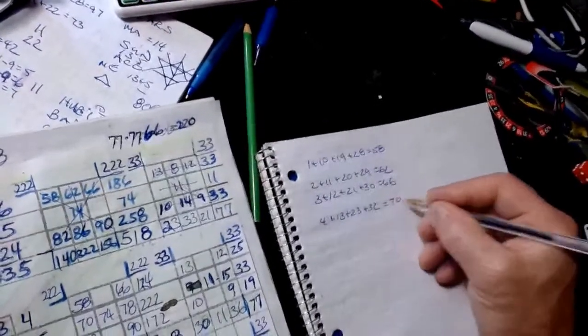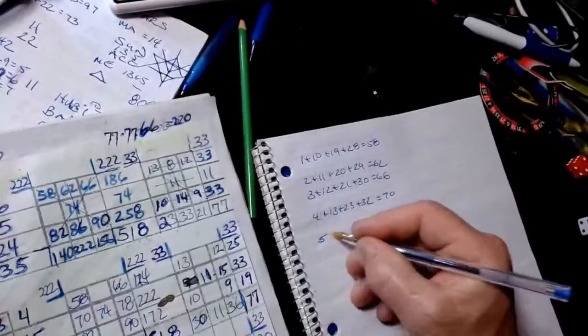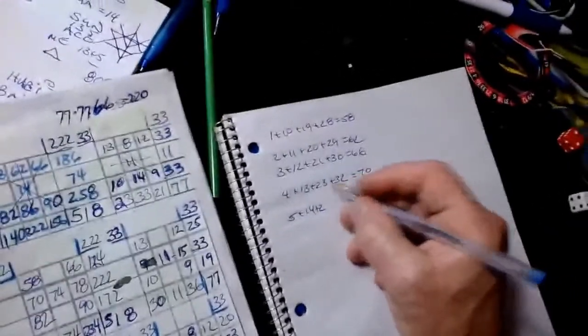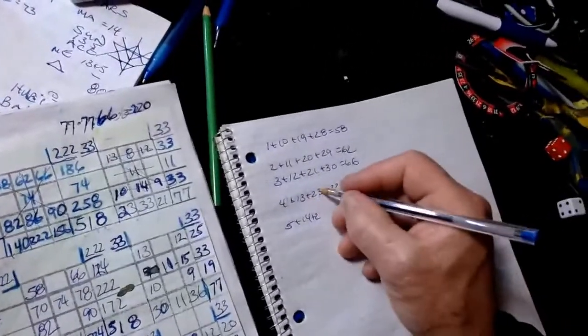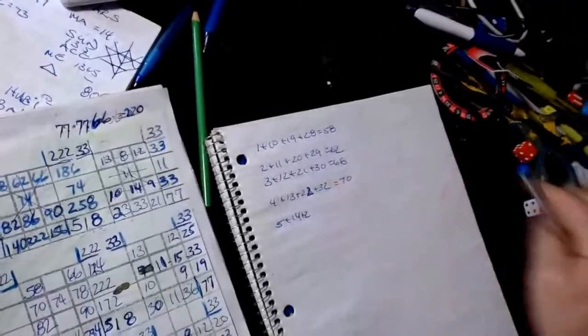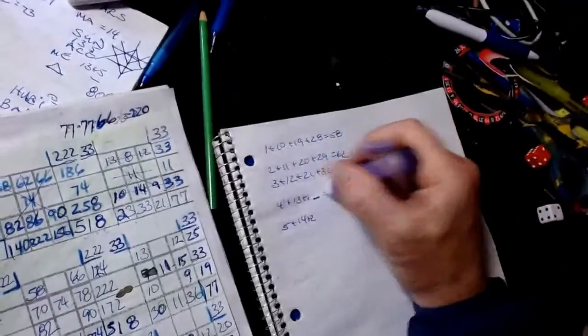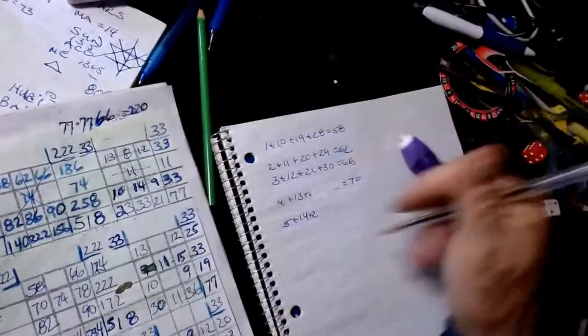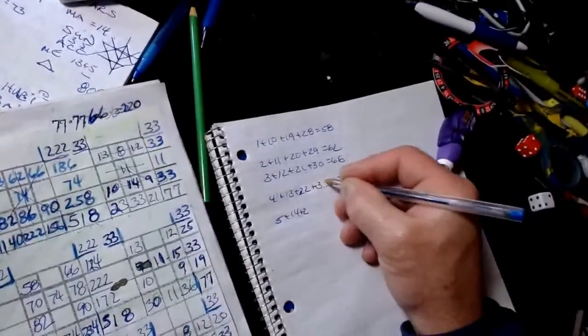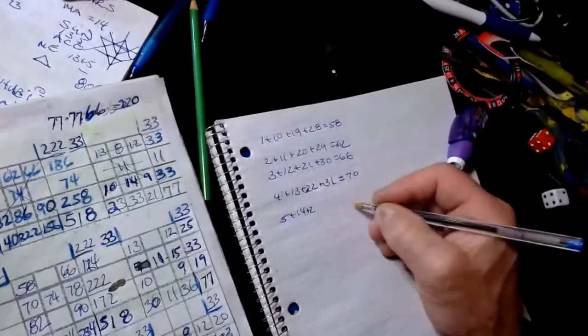So here we have 70. Then we have 5, 14. This is wrong. This is wrong. This is 22 and 31. So Mars is not there. This is 22 for ape and 31. This is only getting into the moon.